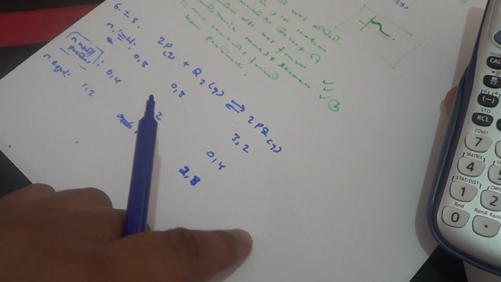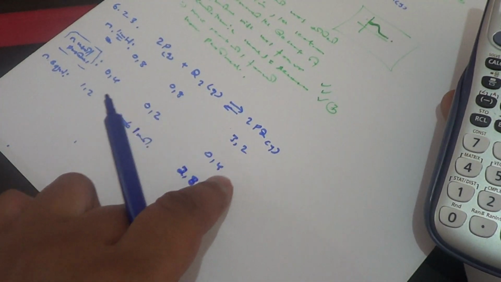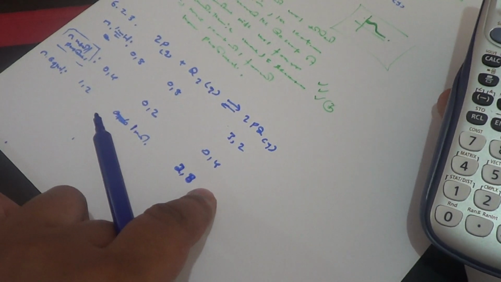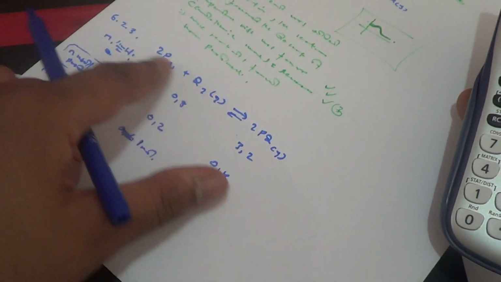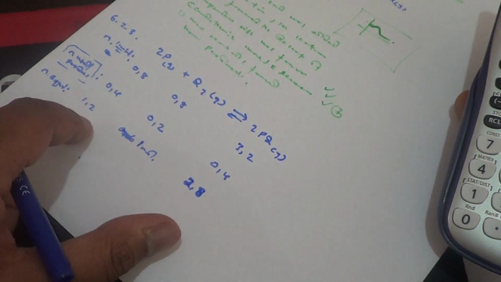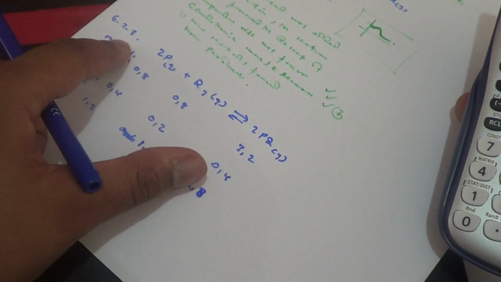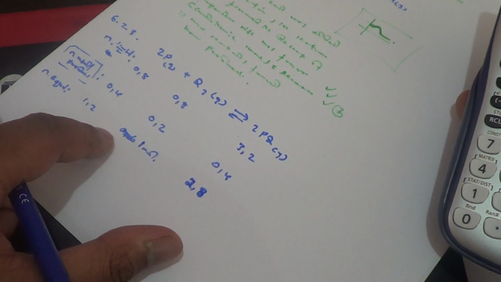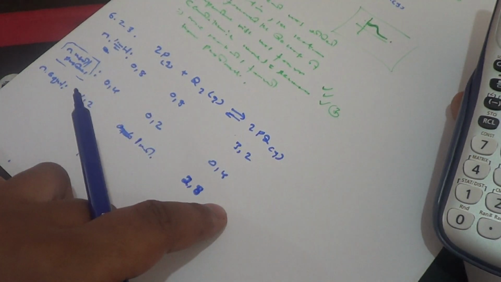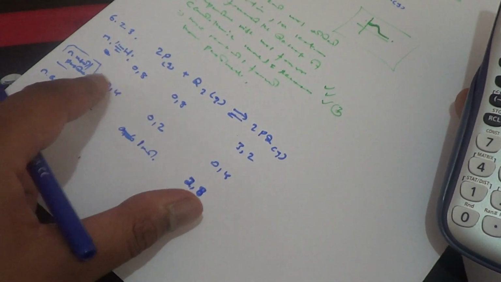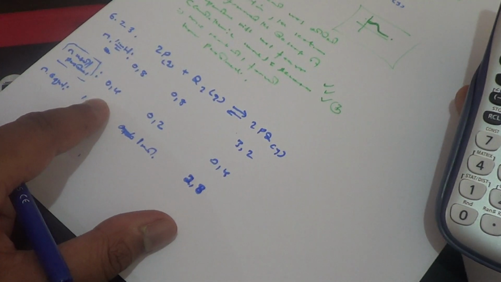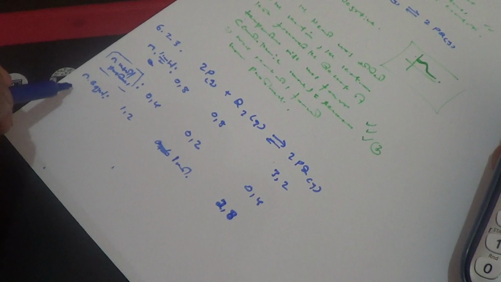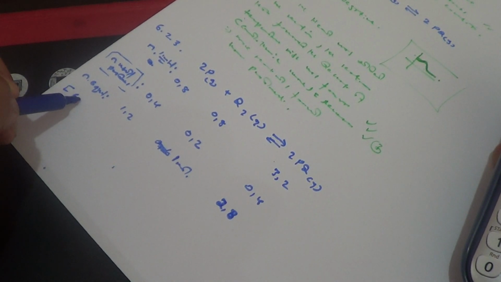So remember, we're going backward this time around, so you subtract instead of adding, because we are decreasing this side and forming this side, so here we add. Whenever you're going in a direction, you add on the side you're going to, and you subtract from the side you're coming from. So now what do we want? Equilibrium concentrations.